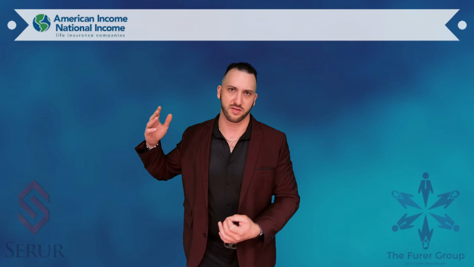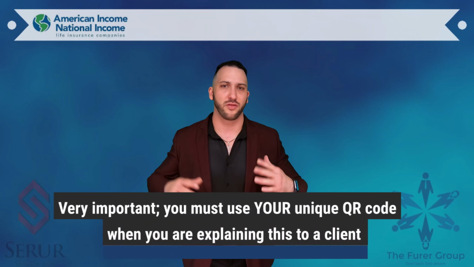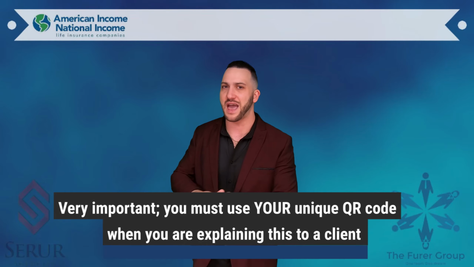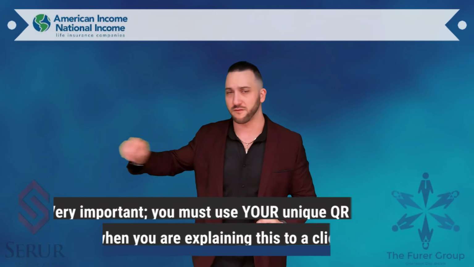Number one, it helps us ensure that it's a secure app and it's being used for the right purpose and everything. And number two is because it's a unique QR code attached to you, that means that the internal referral structure in the app means that anyone that they refer through that phone app is going to go to you and it's going to load into your impact.